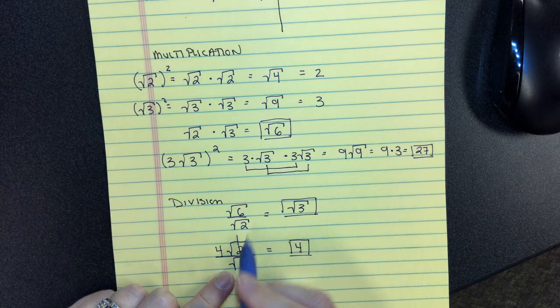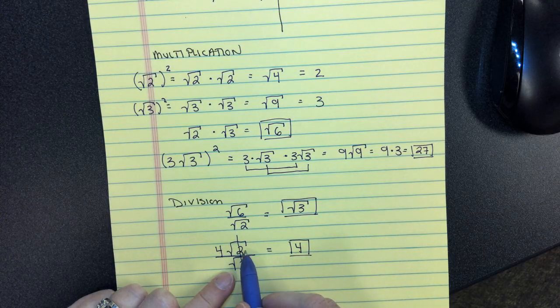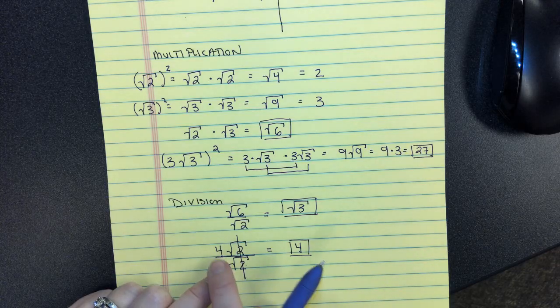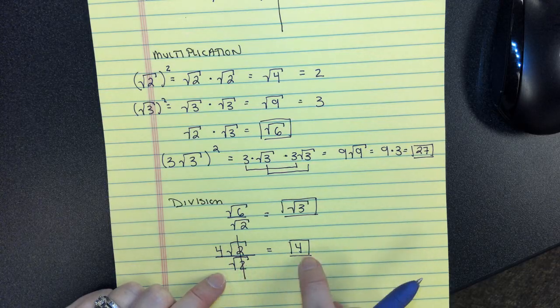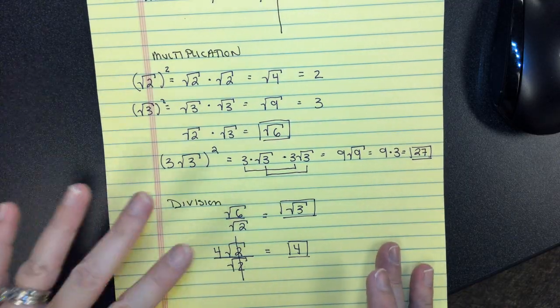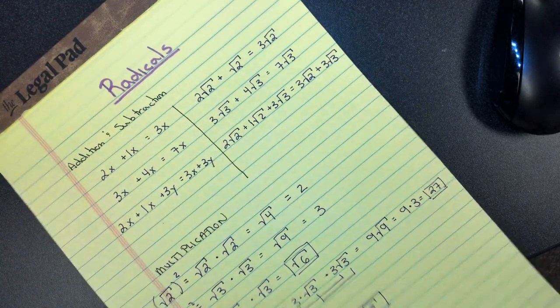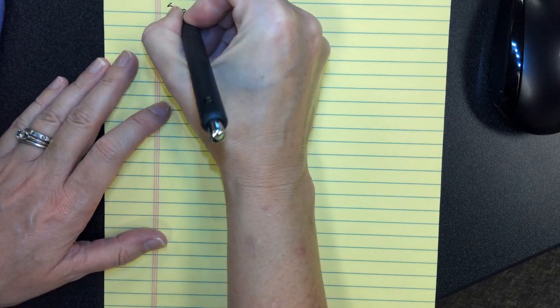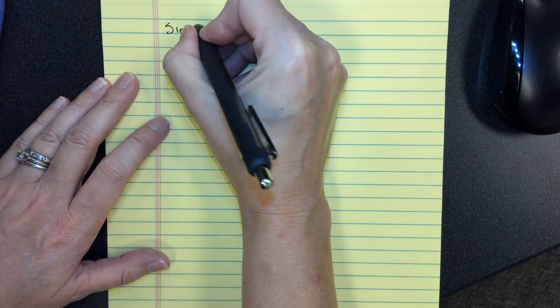You cannot go in and out of square roots unless you're multiplying or dividing. They are their own thing, and when you're not sure, replace square roots with letters and they behave just the same way. 4x divided by x is 4. Now, once we finish radicals, and those are our reminders about our rules, let's look specifically at simplifying radicals. So at the top of my paper, I'm going to start by writing simplifying radicals.